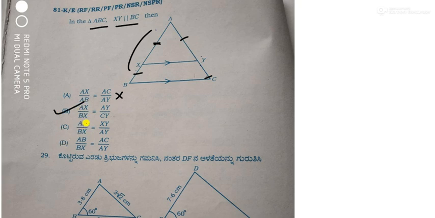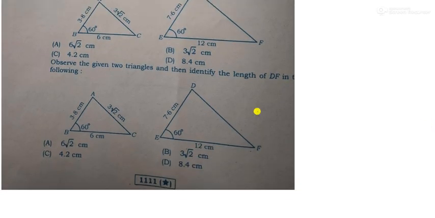You can check this also. AX by BX, XY, AY, XY. How come? No. AY, AB, BX, okay, AB and BX, AC, AY. No, if they had written this, then it could have been correct. Only one is valid here. Option number B.